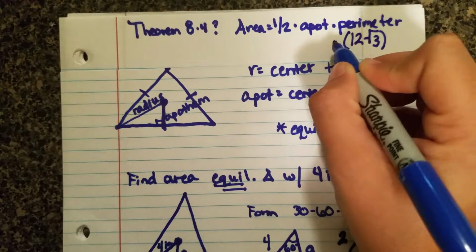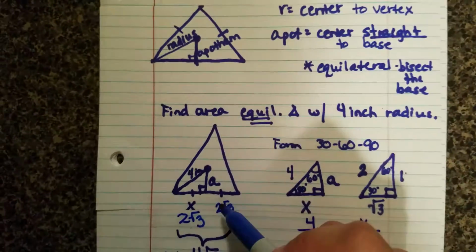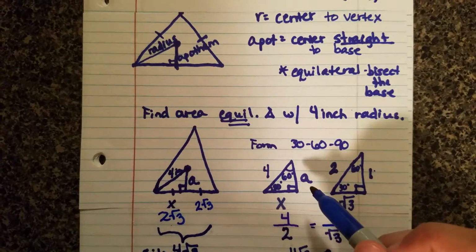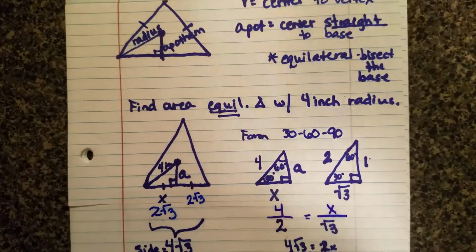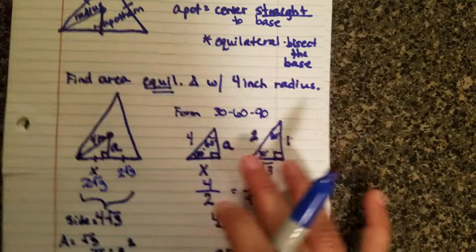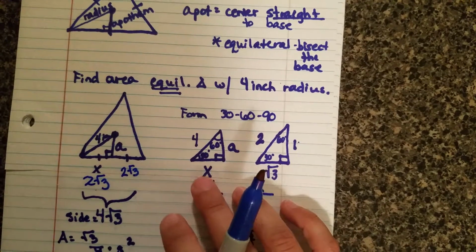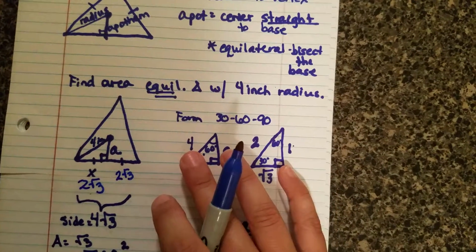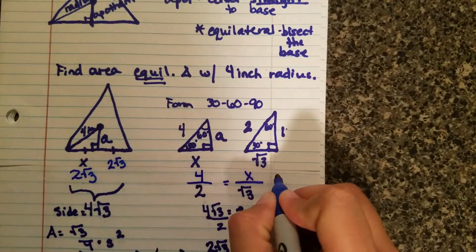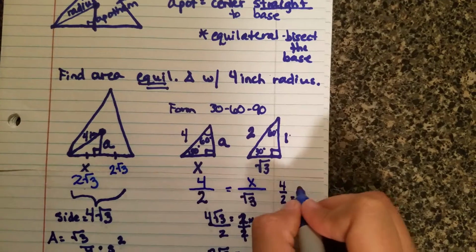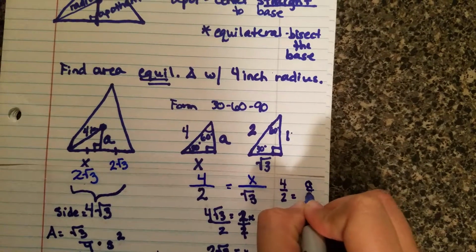To find the apothem actually isn't hard at all. We're not given this A, but we now know with 30, 60, 90 triangles how to find A, right? All we do is set up our proportion. So I do the exact same thing, but instead of using the X in its corresponding side, I would use the A and then its corresponding side. So 4 corresponds to 2, and now the A corresponds to 1.